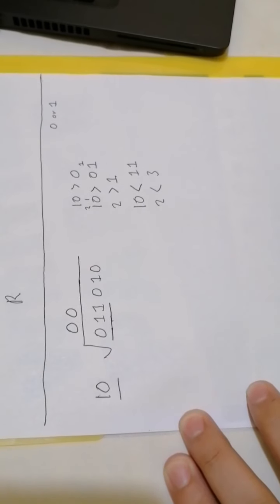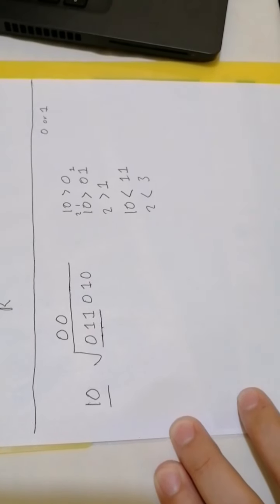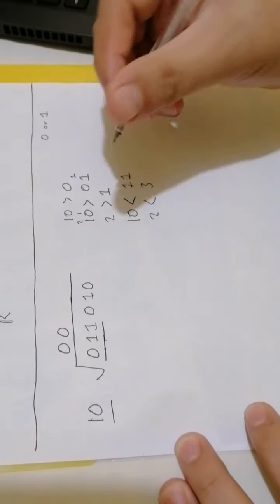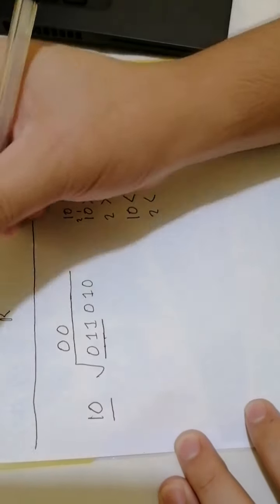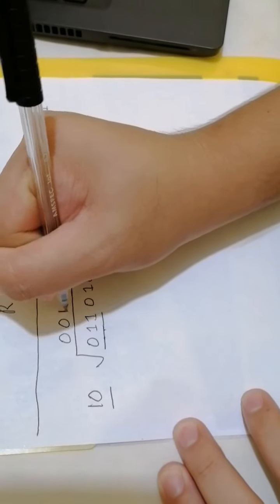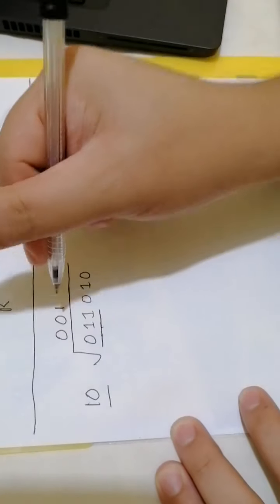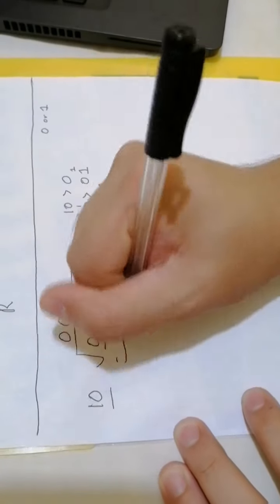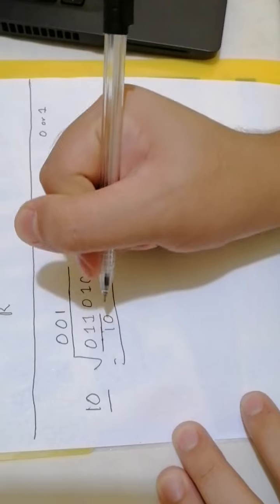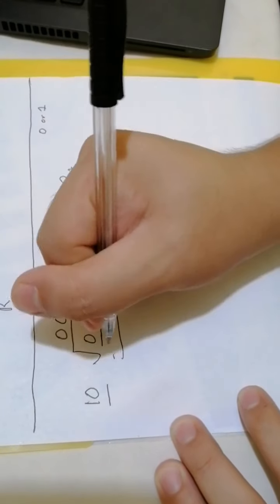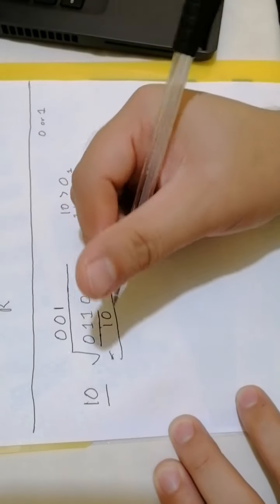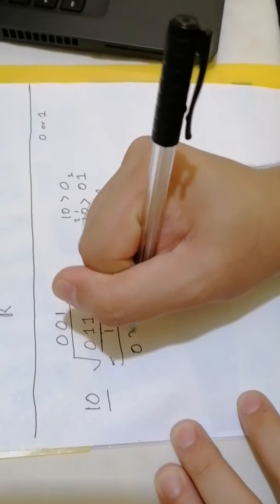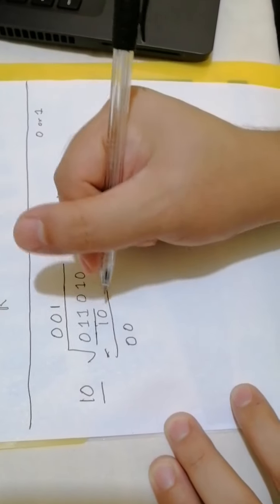So since 10 is lesser than 11, the result is 1. So 1 times 10 is equal to 10. So 11 minus 10 is equal to 001.